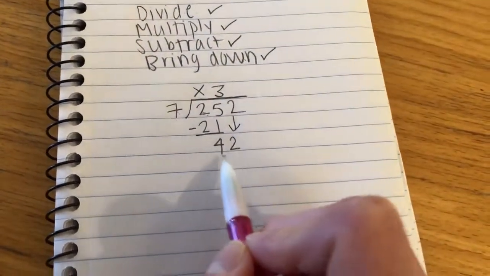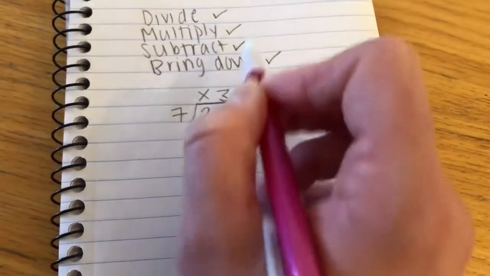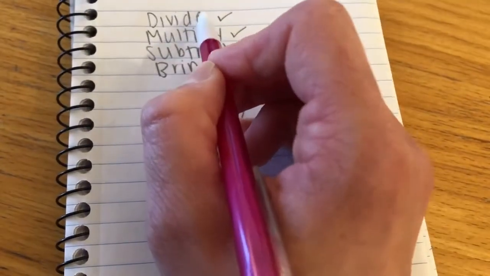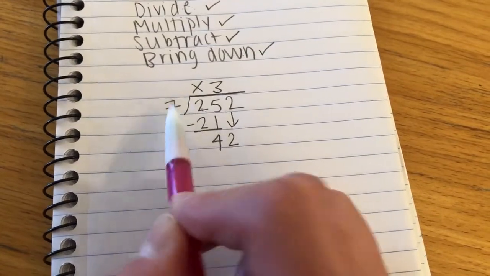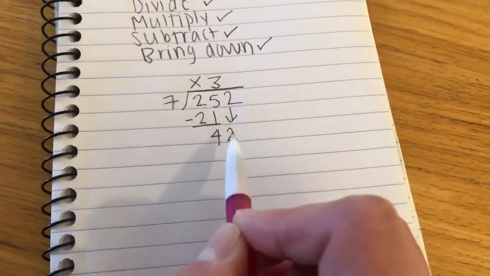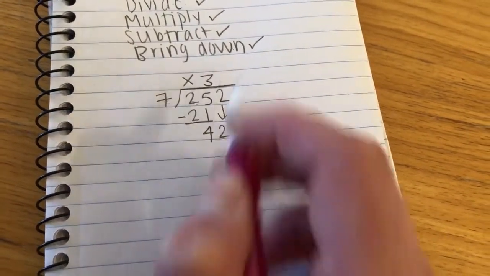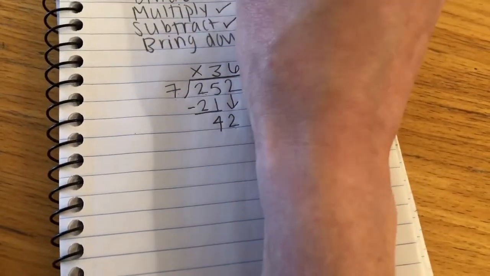Okay. Because this number is not a 0, I need to go back and try the steps again. So I'm going to start back with divide. I'm going to ask myself how many times 7 divides into 42. 7 goes into 42 exactly 6 times. So I'm going to write a 6 up here. That was the divide step.